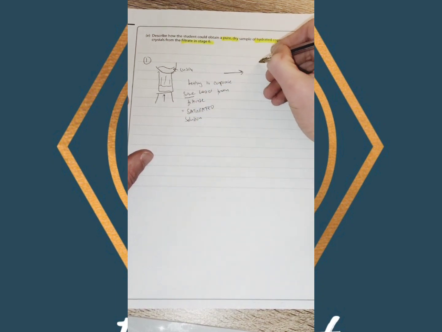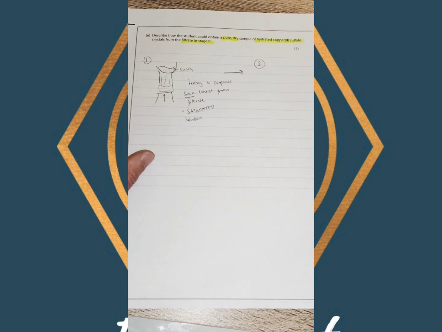On to step 2 of our process. Now we have a saturated solution, which should look very different. It should have an evaporating basin with a very small puddle of our now saturated copper sulfate solution. So how do we prove that that is saturated? Well, that's where we come in with step 2. We take a cold glass rod. There it is. Label that cold glass rod.